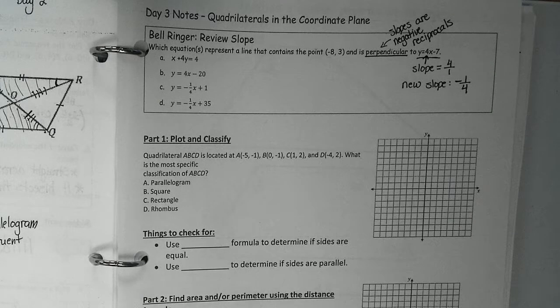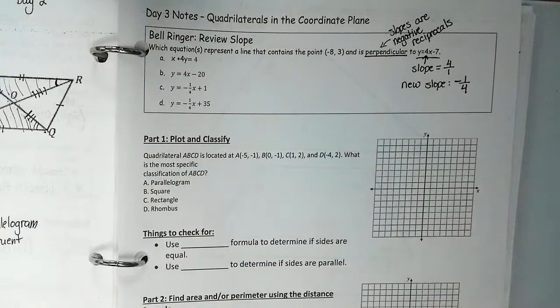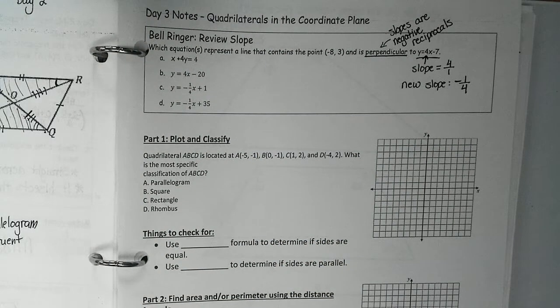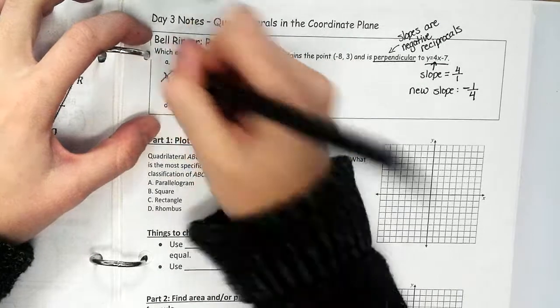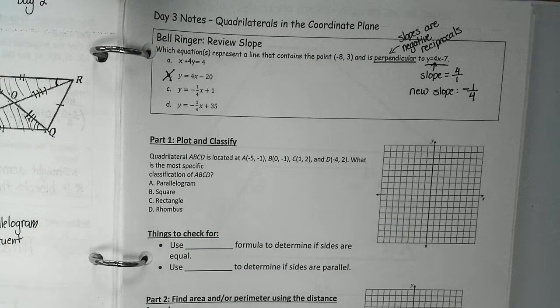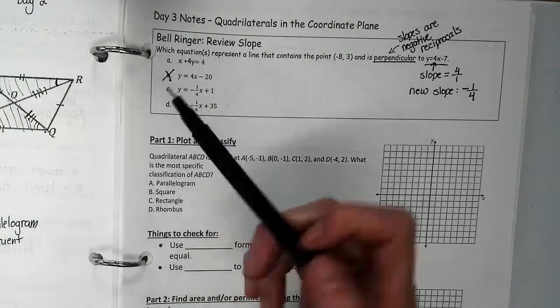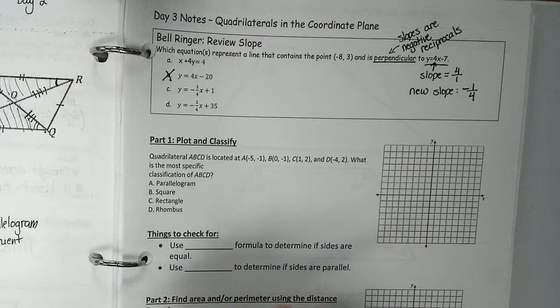So do you see any of these 4 equations that don't have a slope of negative 1/4 right away? B. Good job, Mayana. So it cannot be B. B has the wrong slope. The slope on B is 4. So it's definitely not B. We've already upped our chances for this problem.